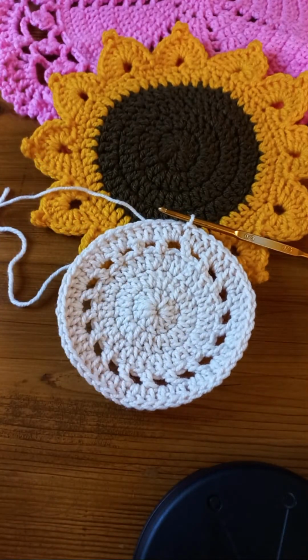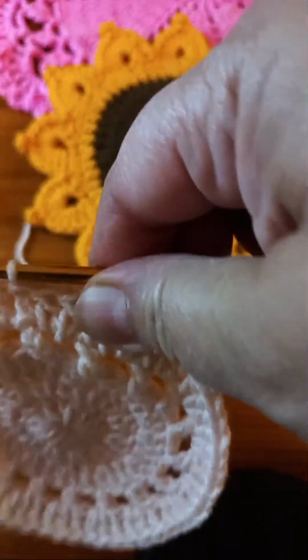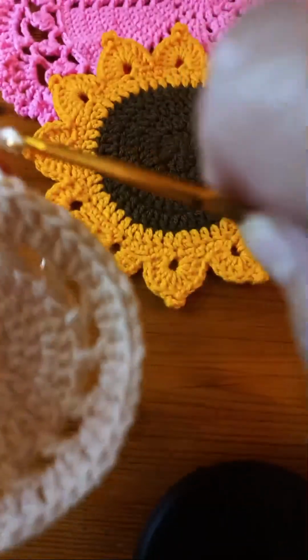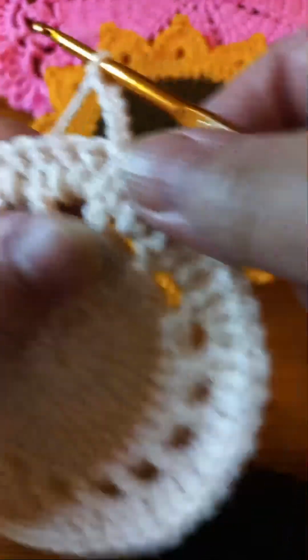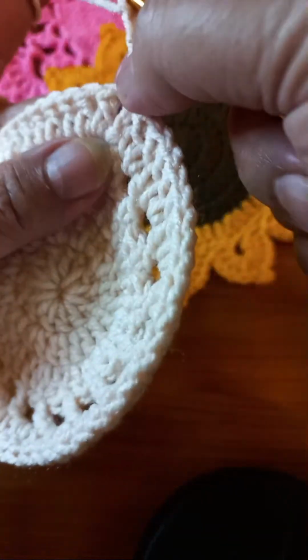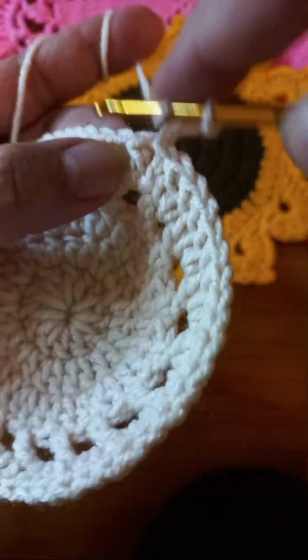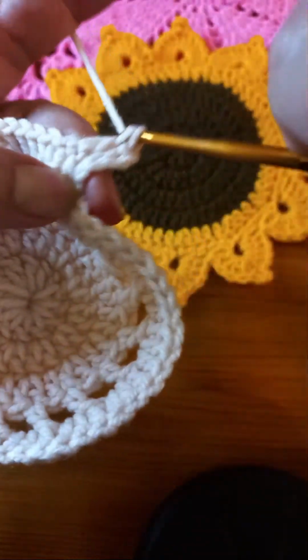So how can you expand your circle more in a good way? The same way as we did before. 1, 2 and 3. This is the first double crochet and 2 chain for making the loop, and again I will skip one double crochet and I will work in this second place.